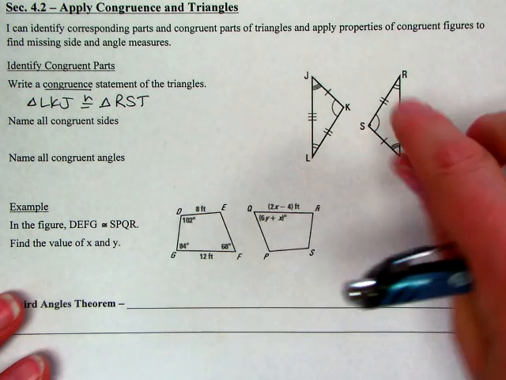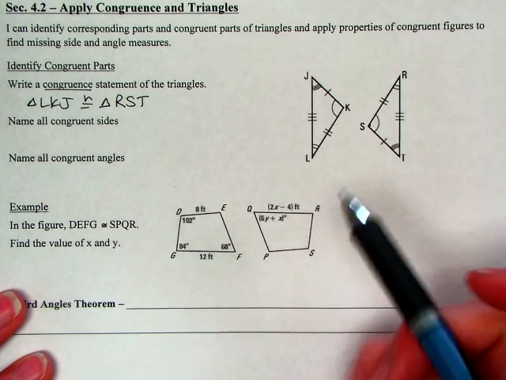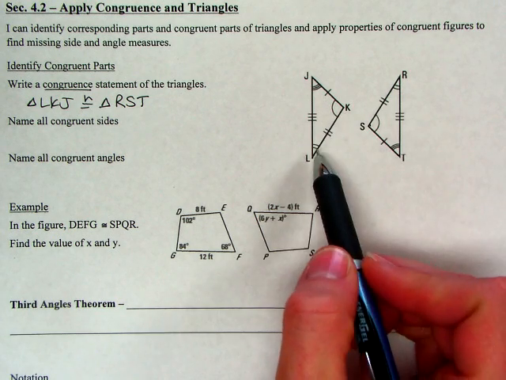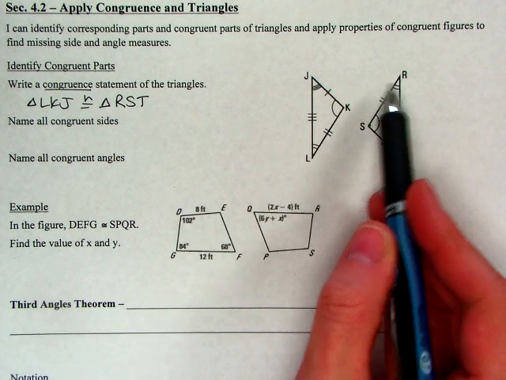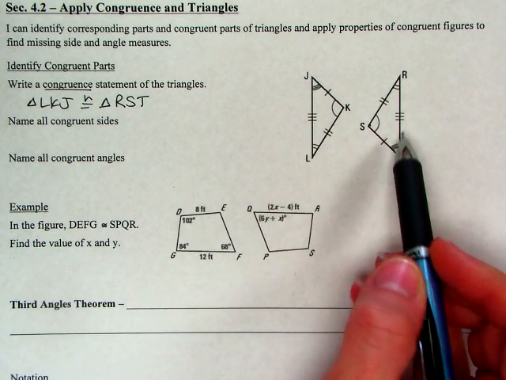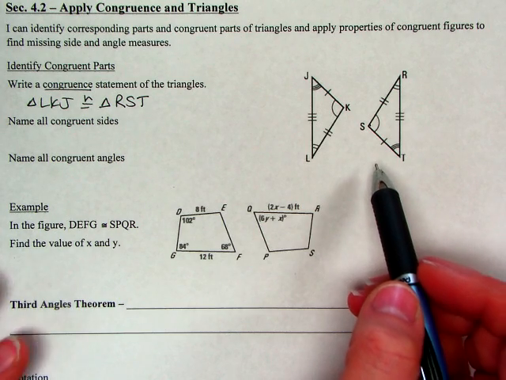You have to match them up in a way where everything syncs up. So if I were to take this shape and spin it, I got to make sure that everybody's matched up with who they go with. So the 2 angle with the 2 angle, the 3 tick side with the 3 tick side. Everybody's got to match with who they correspond to. So name all the congruent sides.